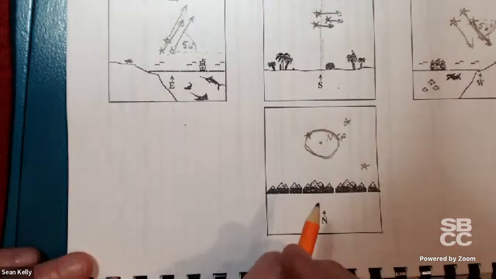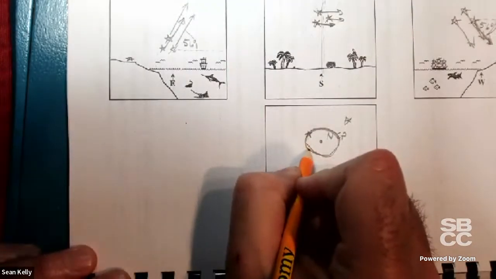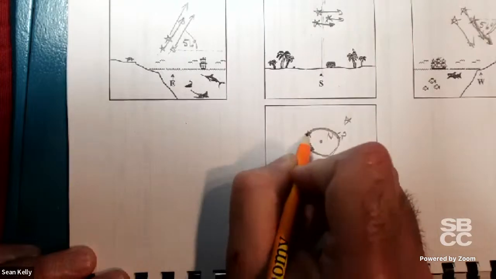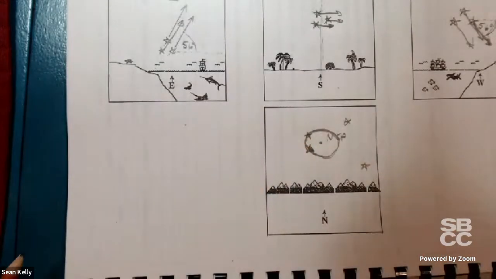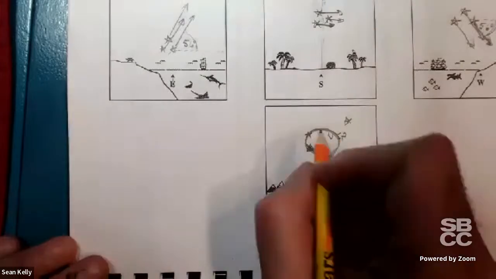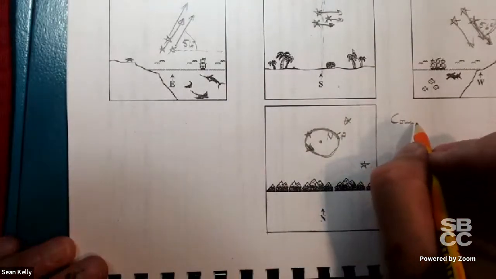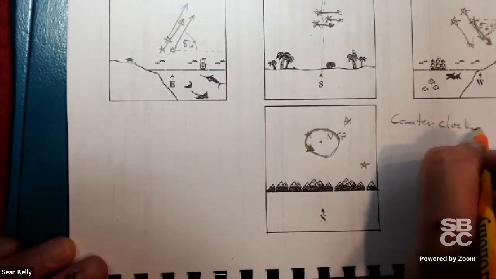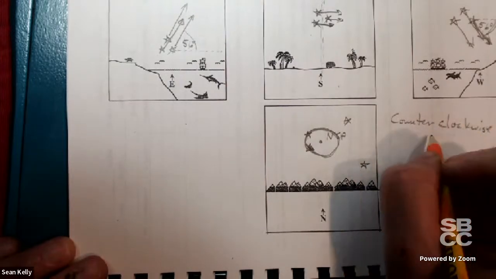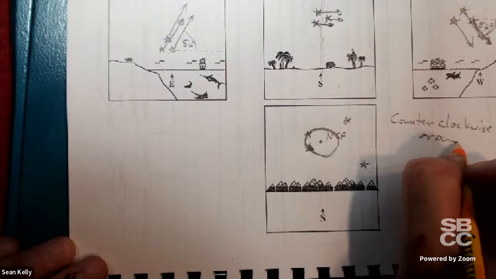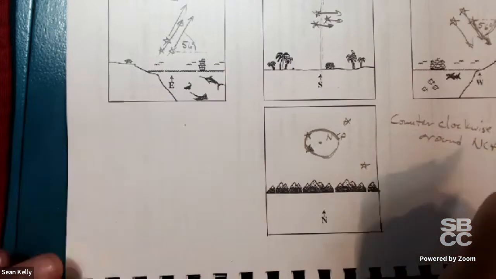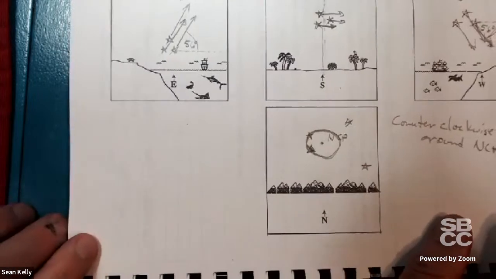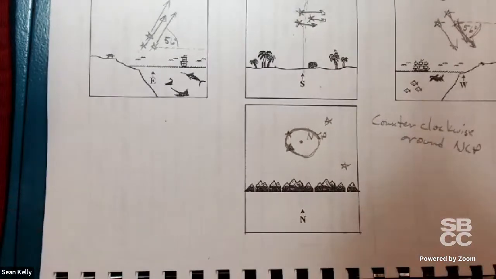Around. And what direction? It's going to go the opposite of the clock, right? It's going to go in this direction, like that, opposite of the clock, counterclockwise. So counterclockwise around the NCP. Okay. Everybody read that? Let's see if I need to move that. There we go. Counterclockwise around the NCP.